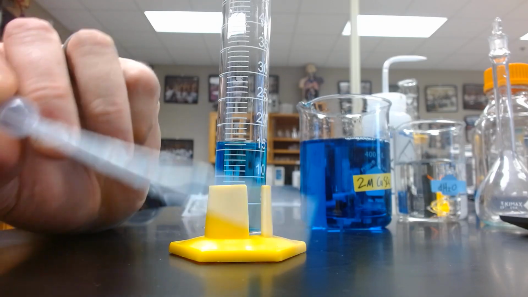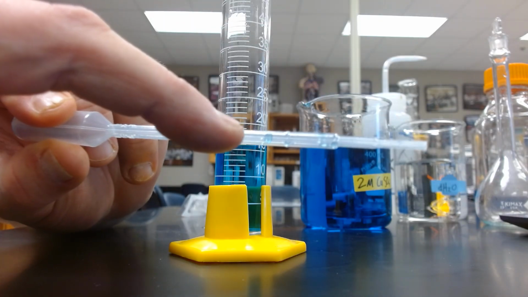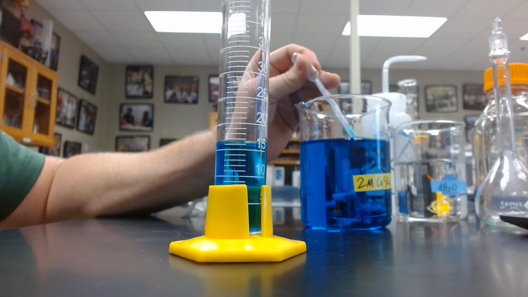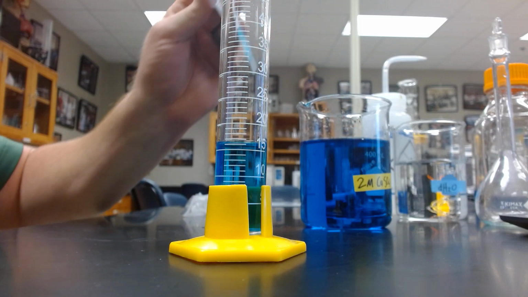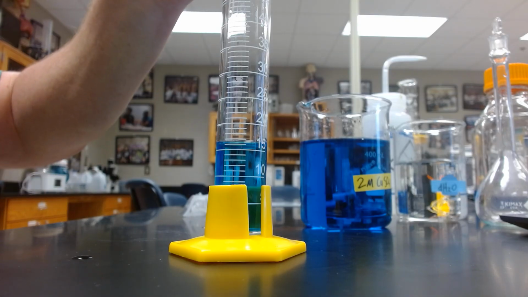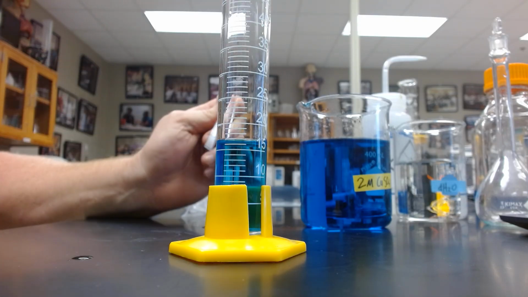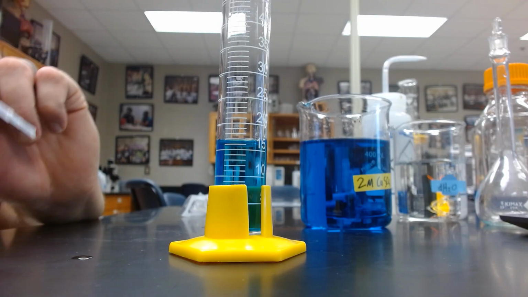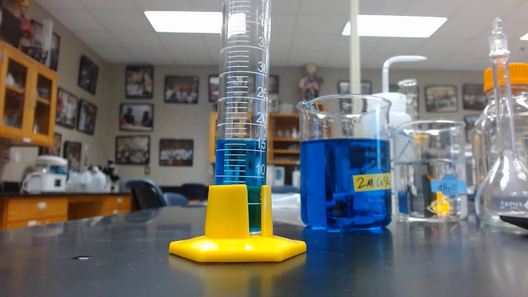If I know I'm dead on 16, I know that this point on a 1 milliliter pipette is a half milliliter. So I can be pretty accurate by drawing up a half a milliliter into my pipette and putting it in. So at this time, the bottom of our meniscus is right at that 16.5 mark. We are ready to continue.